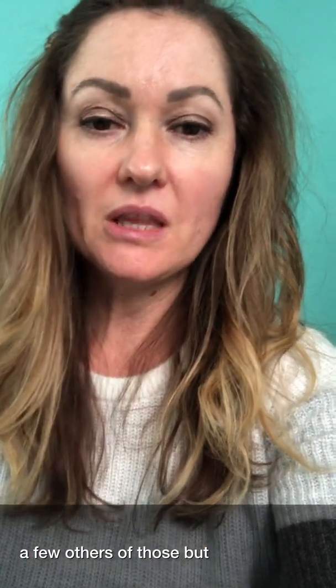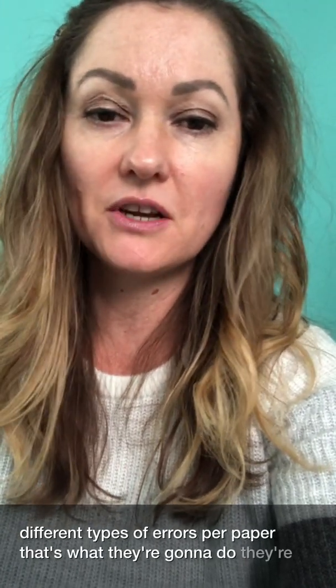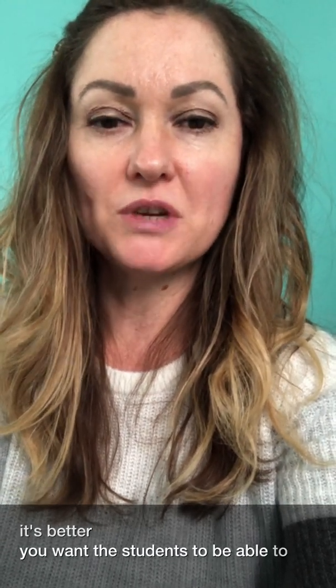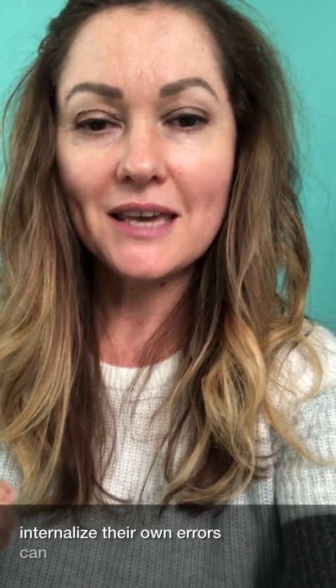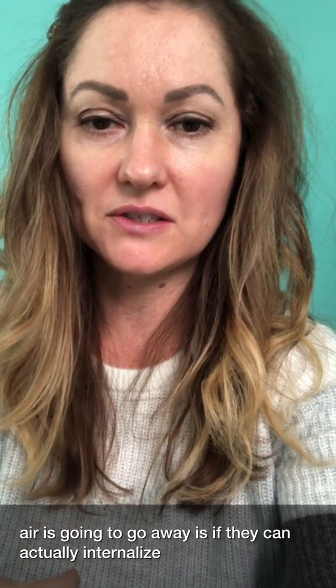But overwhelming them with like 20 different types of errors per paper, what's that going to do? They're not going to internalize any of that. So your book mentions, is it beneficial to correct errors? And what they seem to really say, and this is how I teach too, is you want the students to be able to internalize their own errors. Can you help them figure out their own errors, internalize it, and try to self-correct? Because that's the only way that the error is going to go away, is if they can actually internalize it.